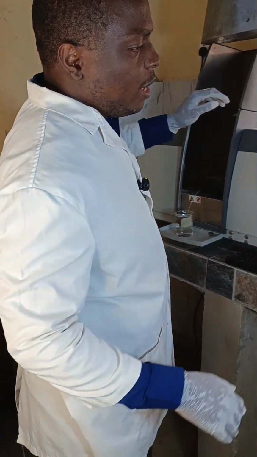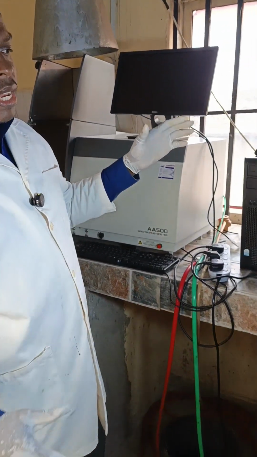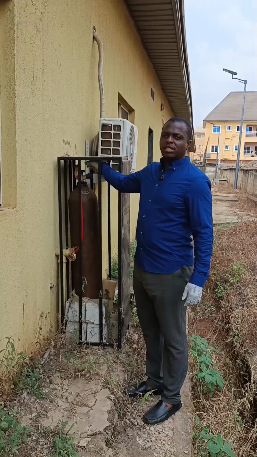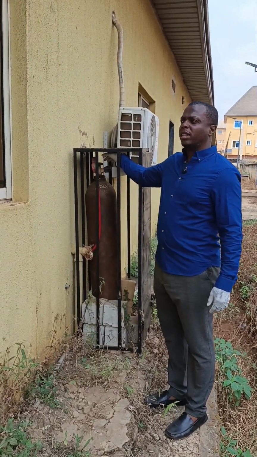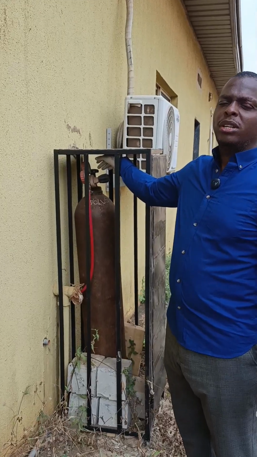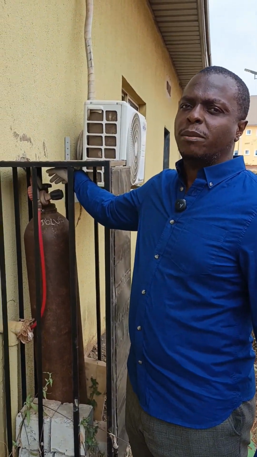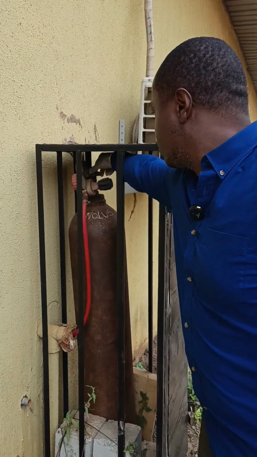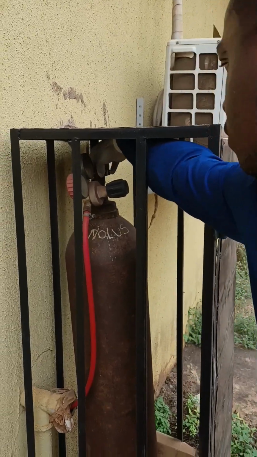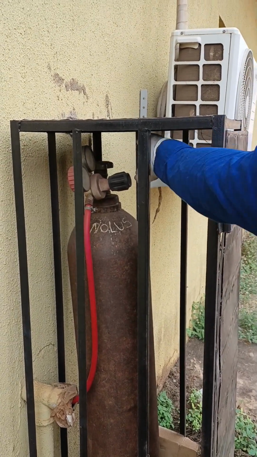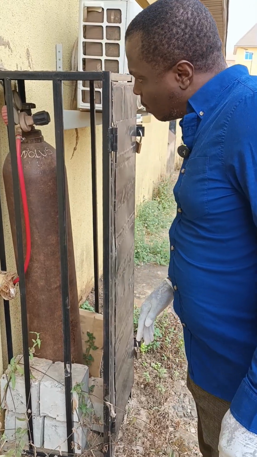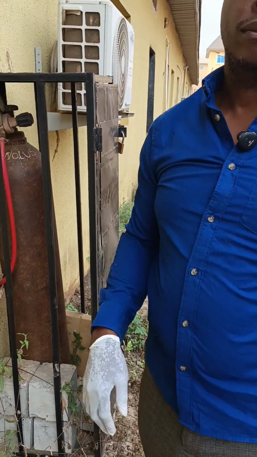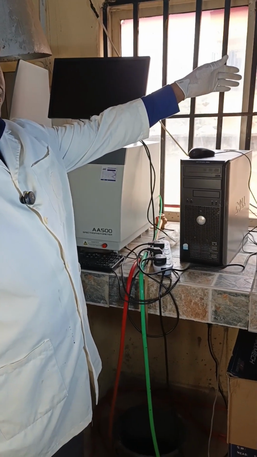Now, AAS works with air-acetylene. This is the acetylene gas cylinder. I'm trying to turn it on now and make sure that the pressure is set at the appropriate gauge. You can see the acetylene gas, I've taken a record of it.